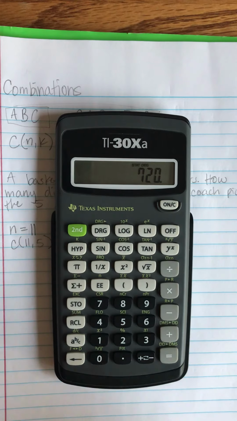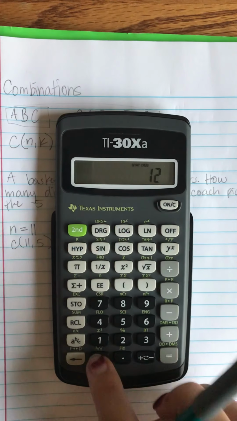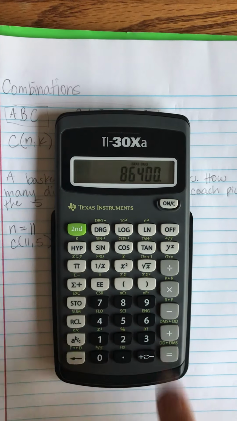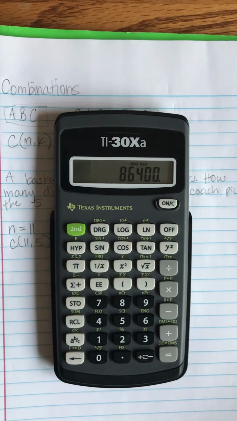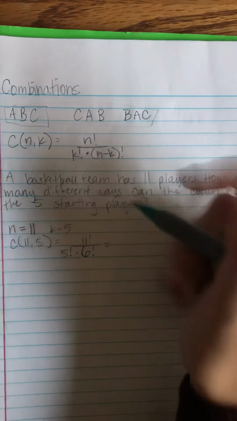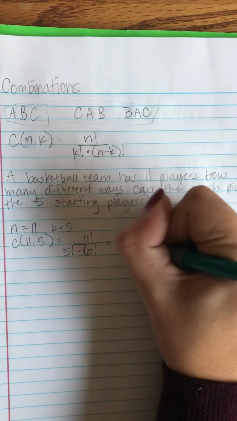So 6 factorial times 120, which we remembered was 5 factorial, equals 86,400. So I'm going to write that down so I don't forget it.